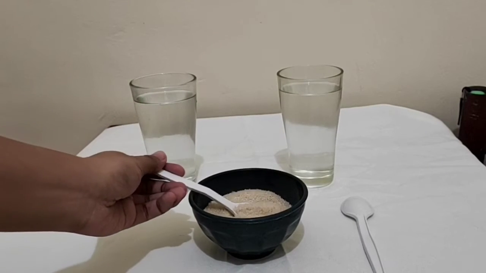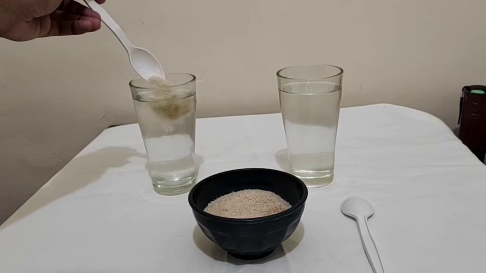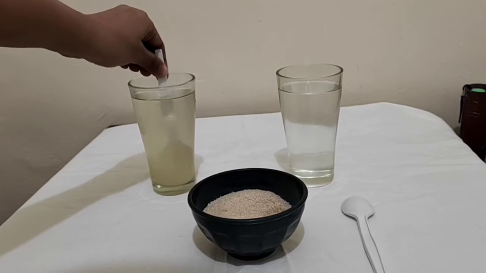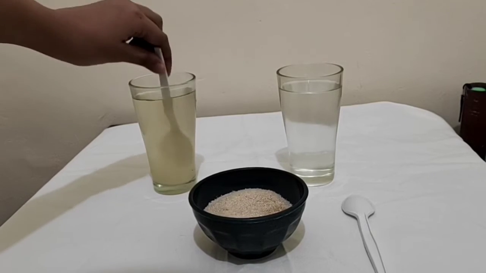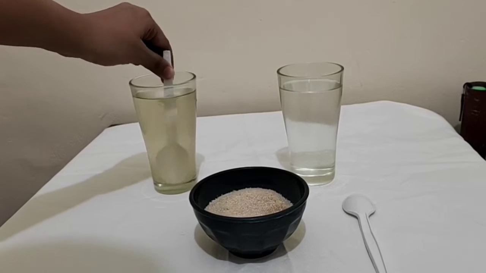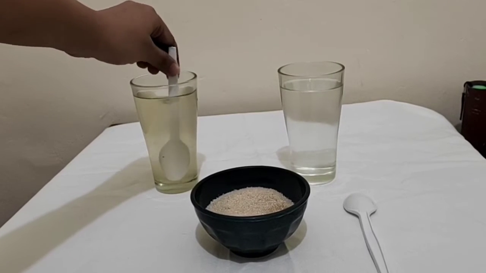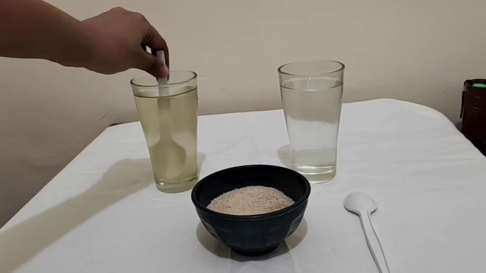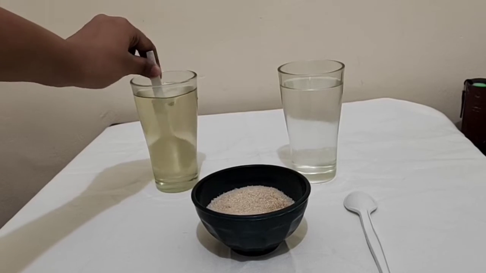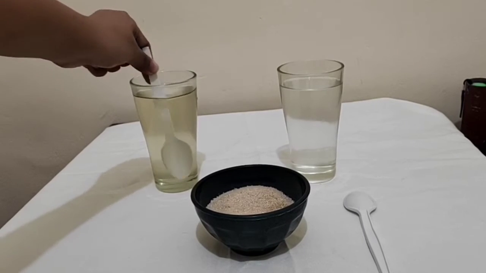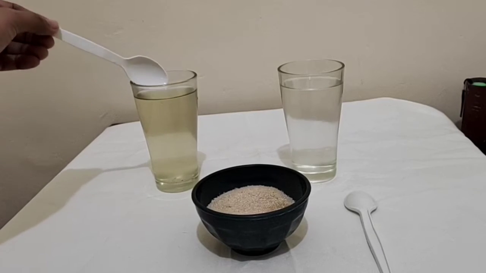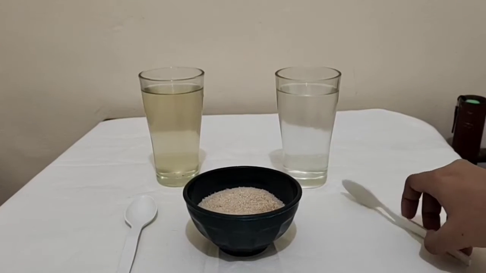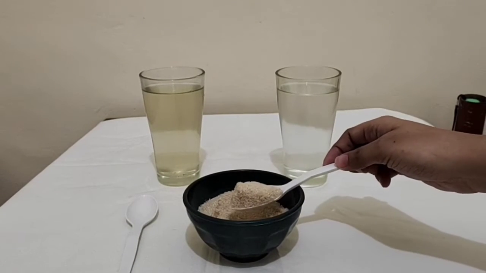On the first glass of water, place 1 scoop of sugar and stir until all sugar crystals are dissolved and you cannot see any crystals at the bottom of the glass. You have now produced an unsaturated sugar solution. On the other glass of water, do the same thing.